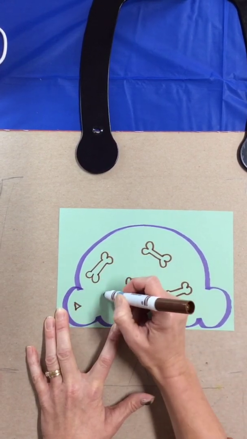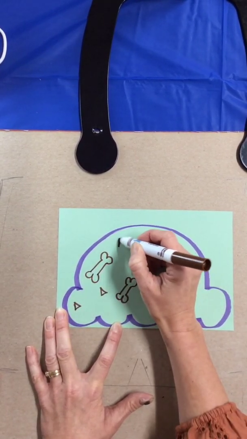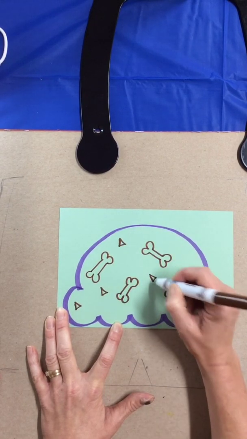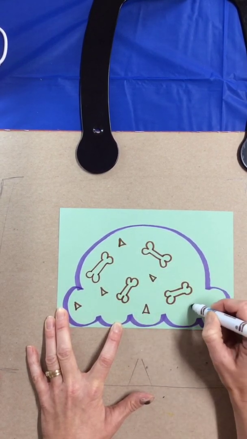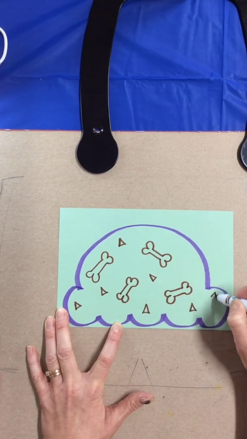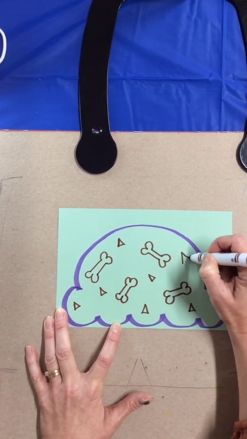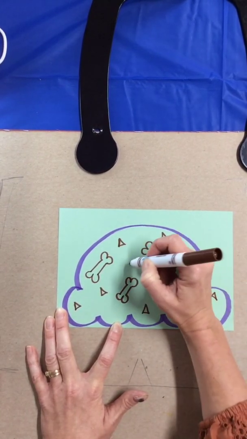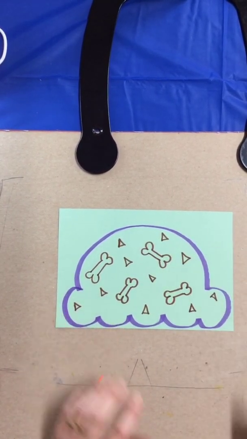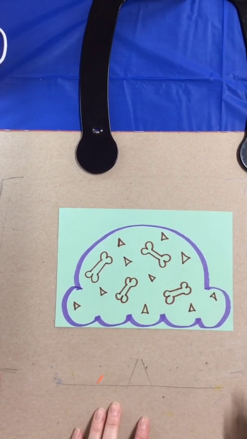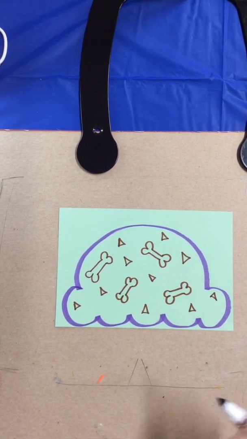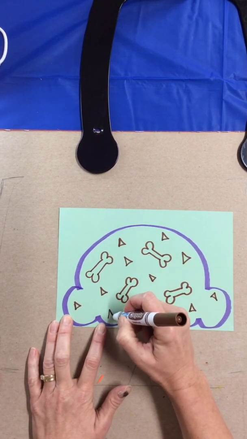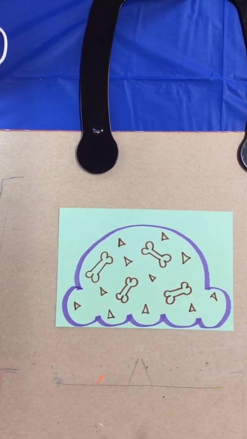I might put some little shapes also all over in my ice cream. Maybe these little shapes are chicken or liver flavored. Oh, they would love that. And we know doggies love bones. Now, I don't have to color everything brown just because I drew it brown. Maybe I want to color it with orange or green.